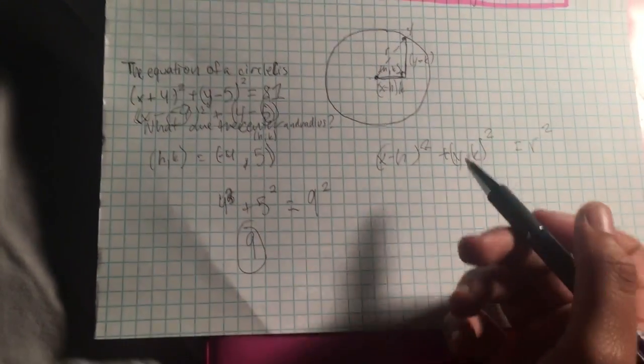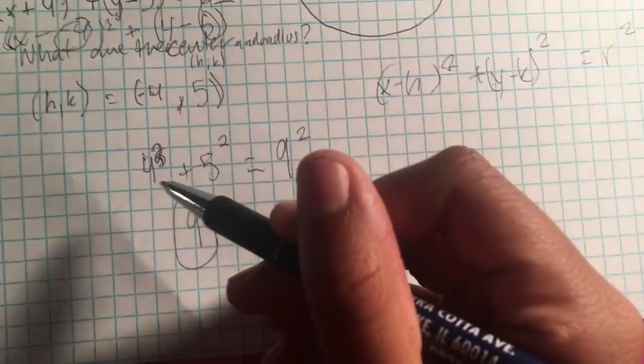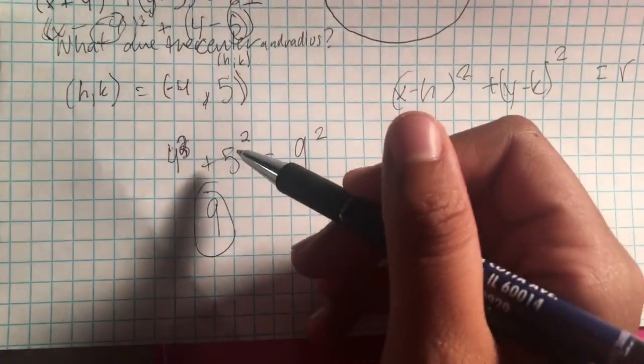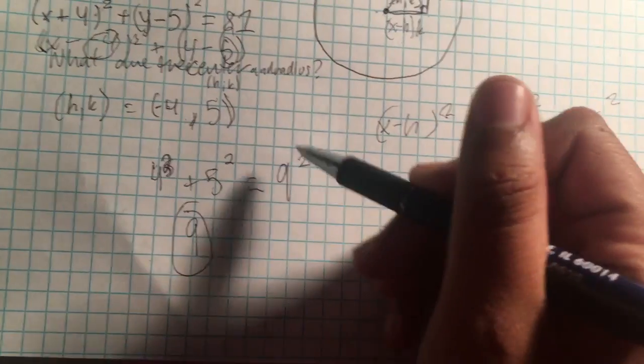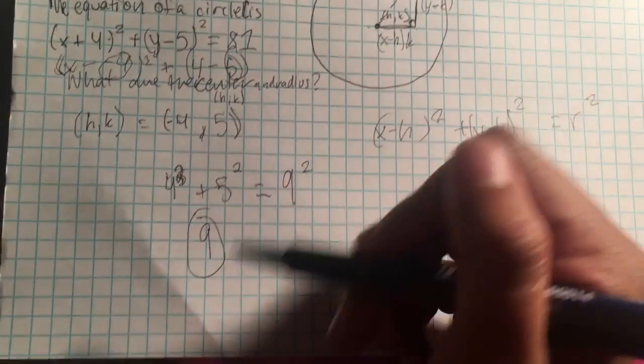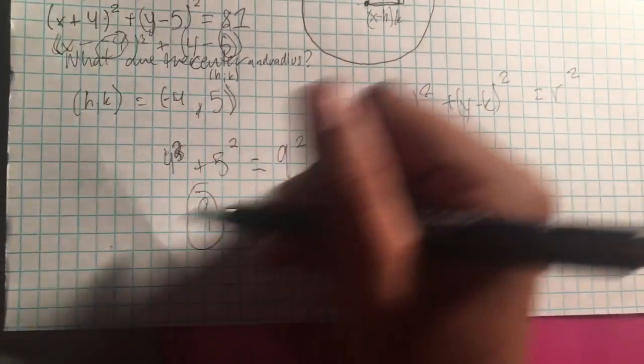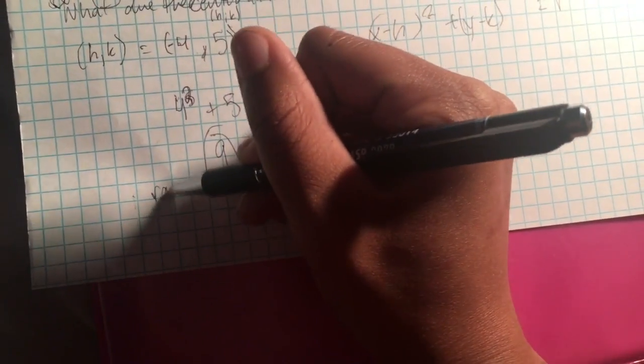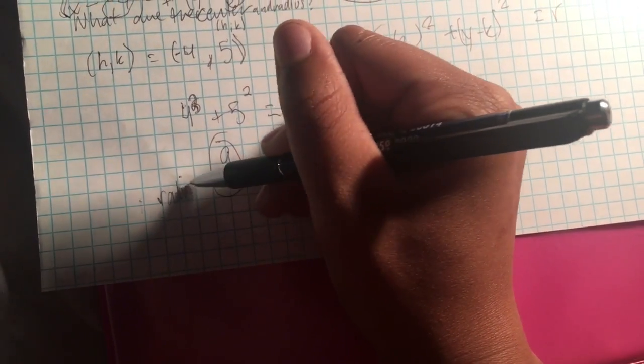And then we use that in the Pythagorean theorem. So you write 4² + 5² = 9². And 9² is like the radius squared. So we know that our radius is equal to 9.